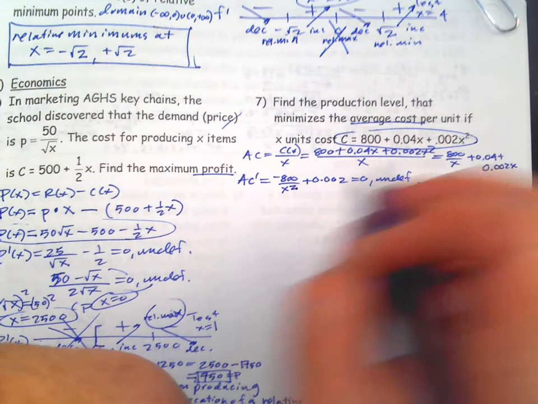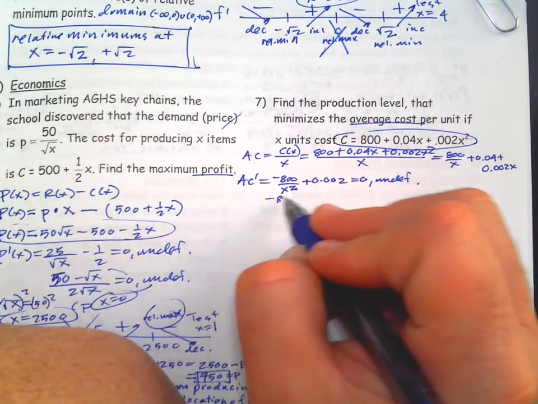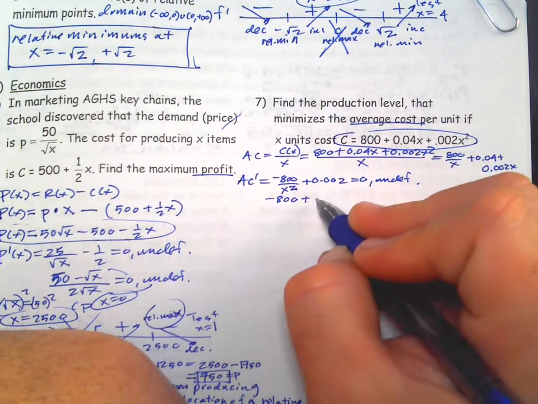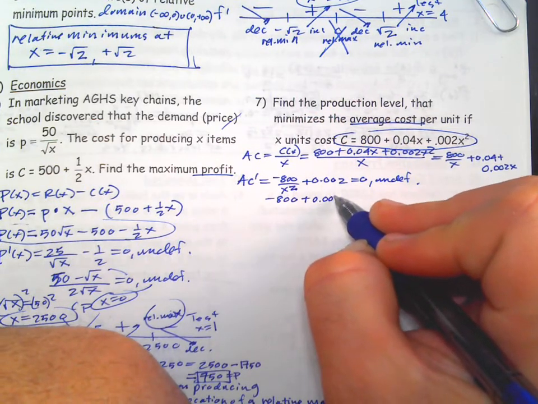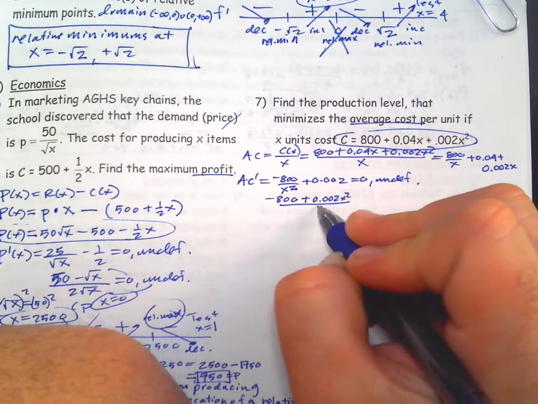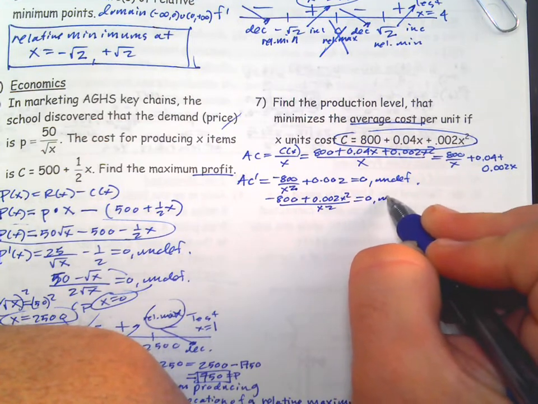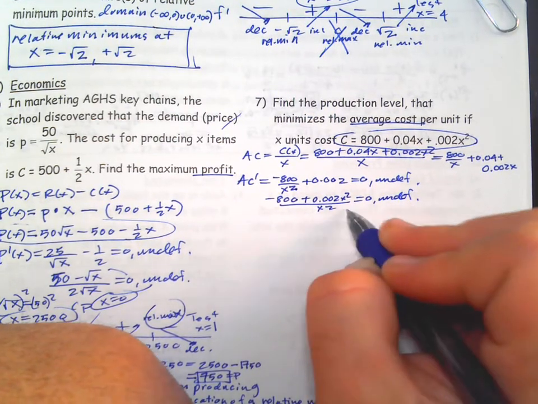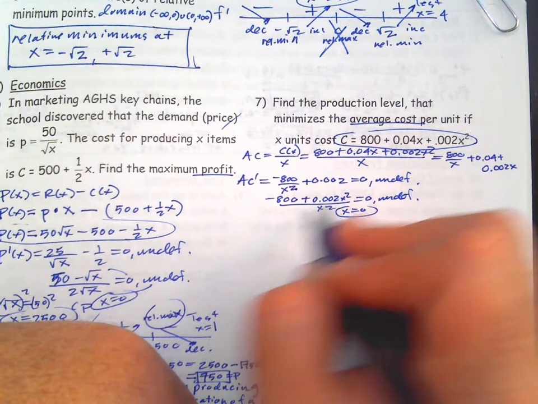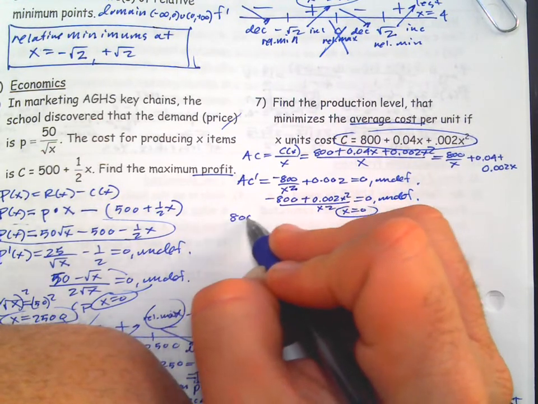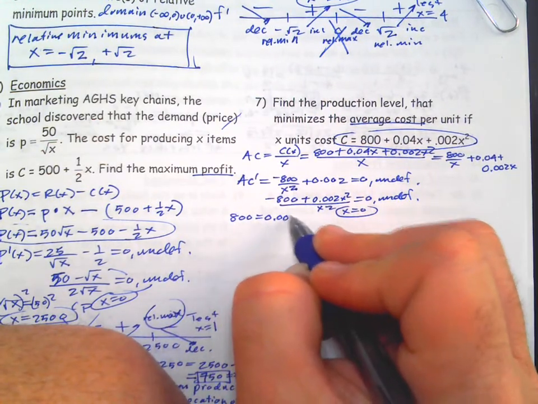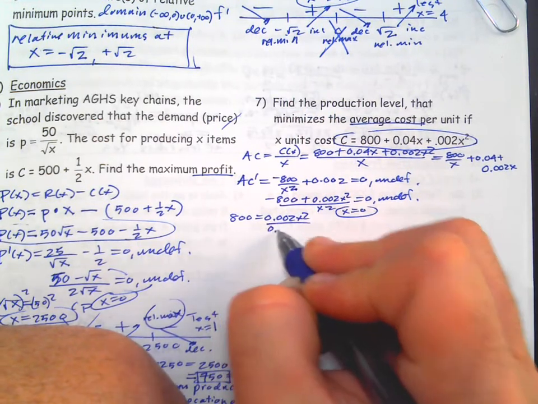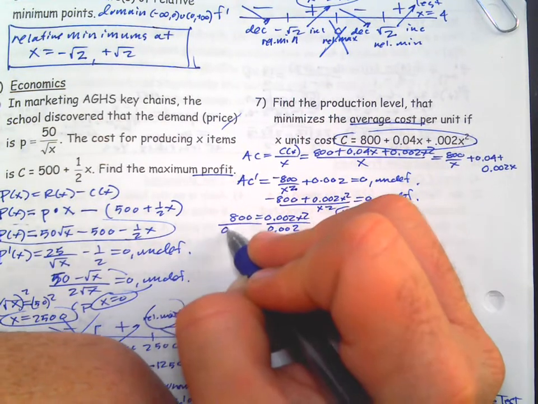So we're going to try and solve this. Negative 800 plus 0.002x squared, all over x squared. So x equals 0 is a critical point, and up here we have 800 equals 0.002x squared. We're going to divide by 0.002.